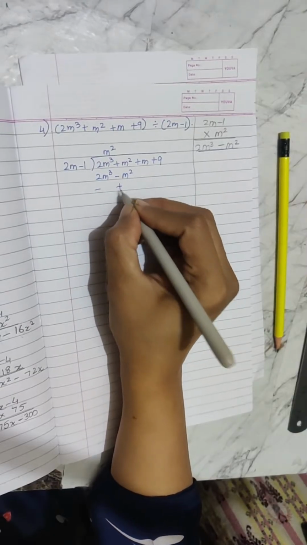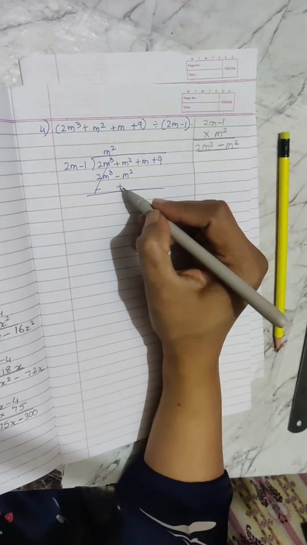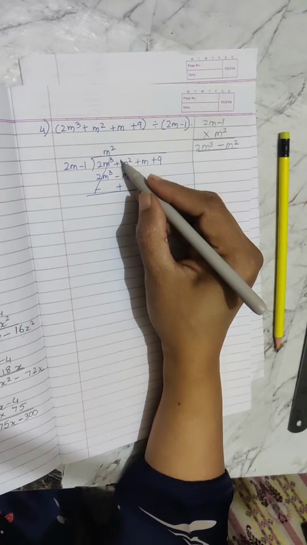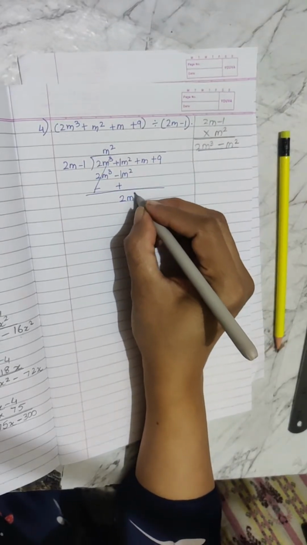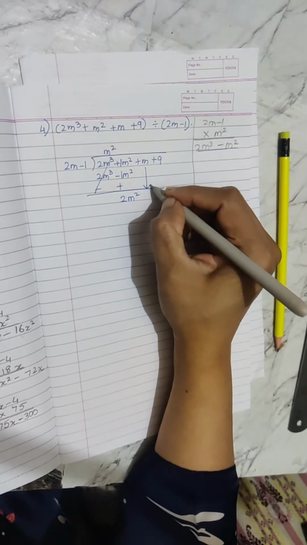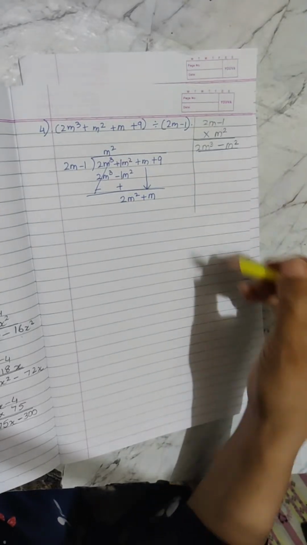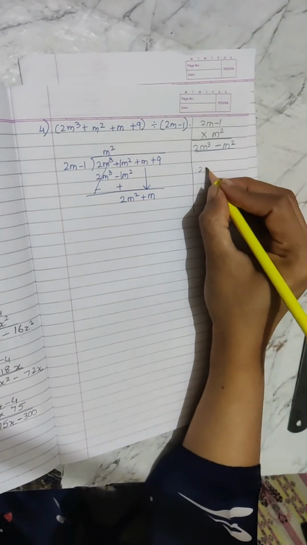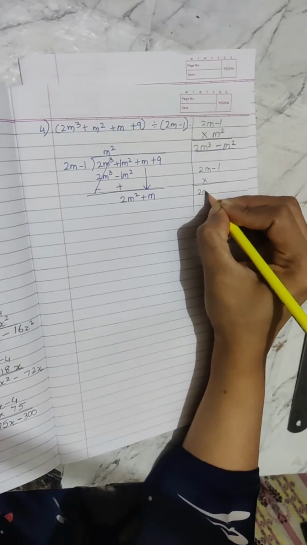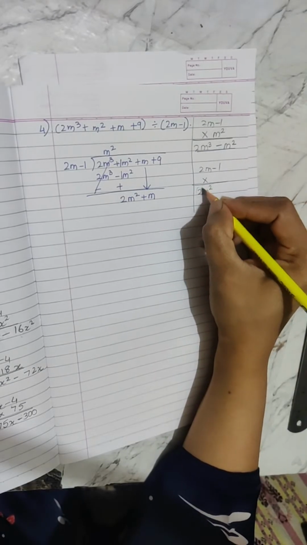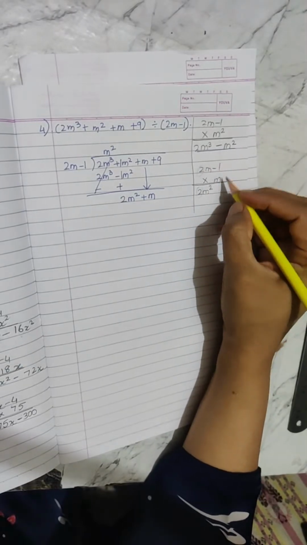Now change the signs. 2m cube gets cancelled, and plus plus is plus, nothing is there means 1. 1 plus 1 is 2m square. The next term comes down, that is m. Fine. So 2m minus 1, I have to multiply and I have to get 2m square. 2 is already there. 2 minus 1, I have to multiply by m.